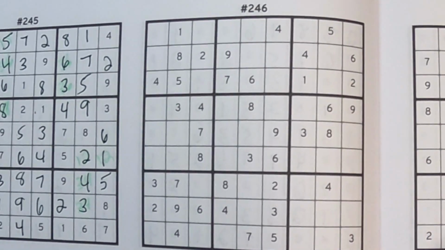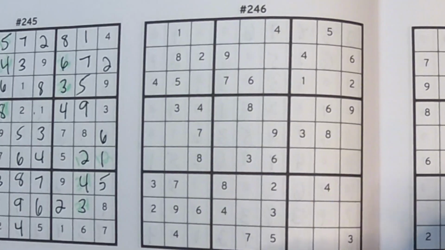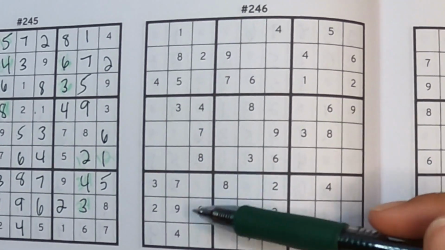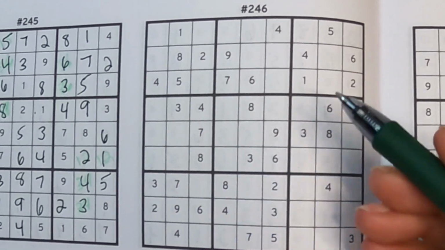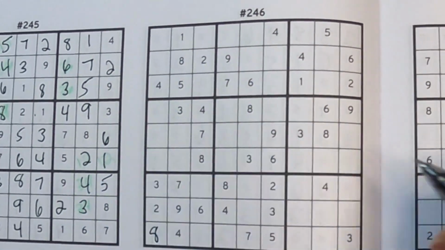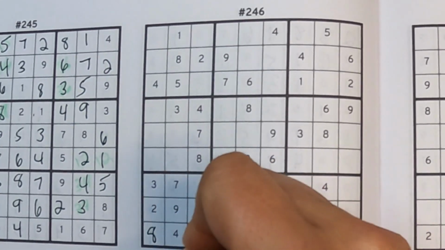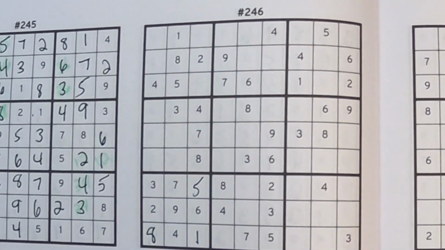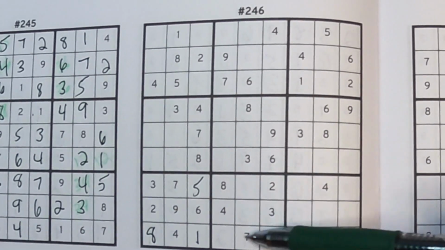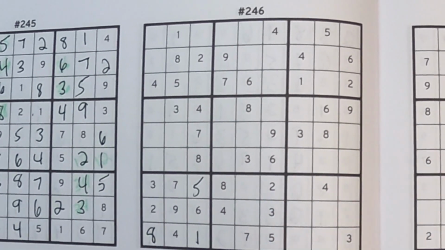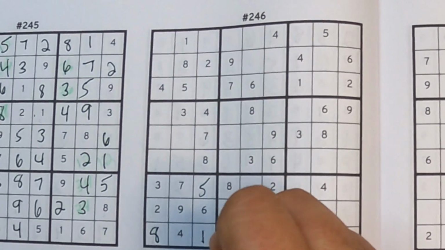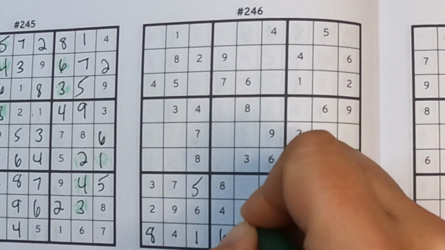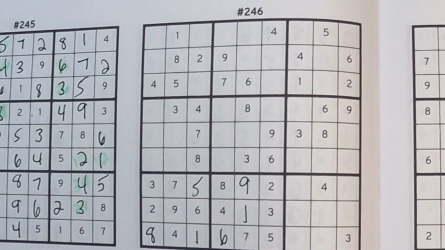Looks like today we're doing number 246. If we start with this box, we're missing 1, 5, and 8. We've got an 8 covering both of these boxes, so our 8 must be here, 5 here, so 1, 5. For this box, we're missing 1, 6, and 9. We've got the 6 covering both of these boxes, so our 6 must be here, 9 here, so 1, 9.